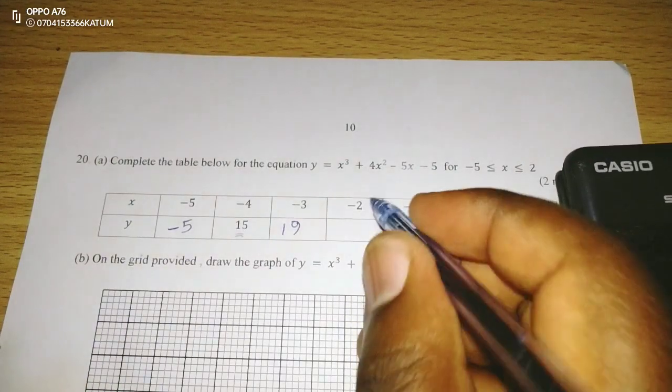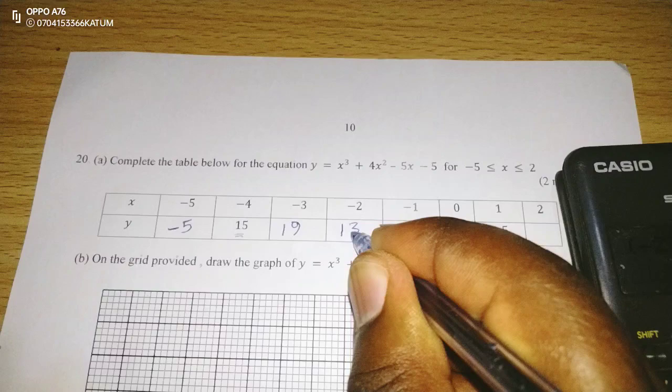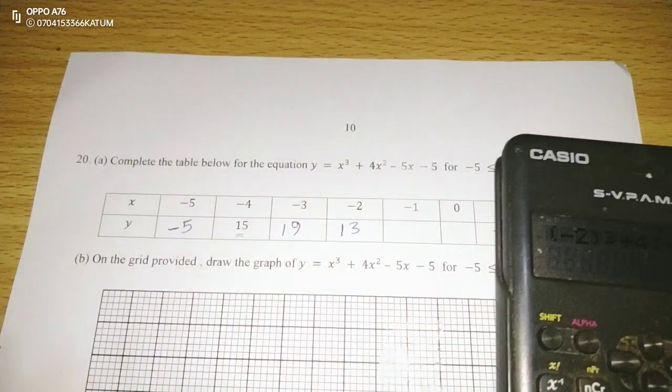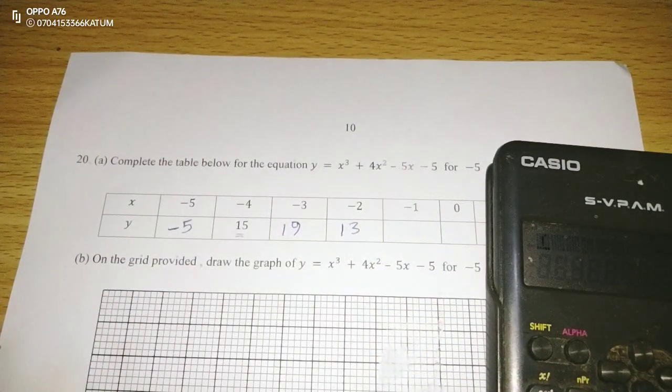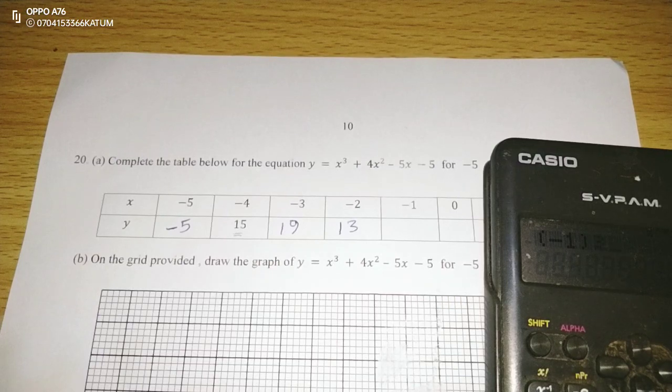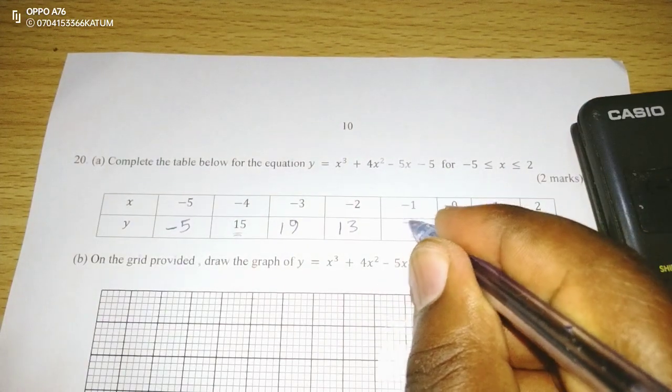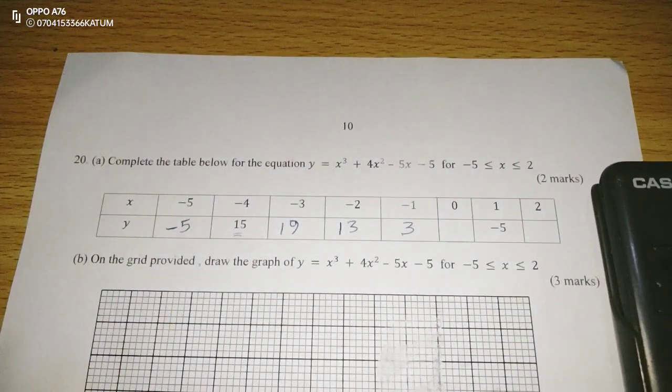This is going to give us +13. The other one is -1. So we begin with -1 cubed plus 4 into -1 squared minus 5 into -1 minus 5. This is +3.